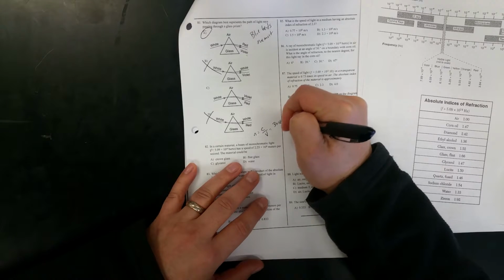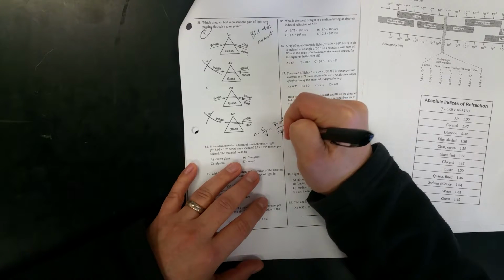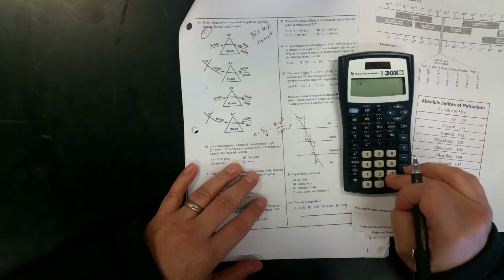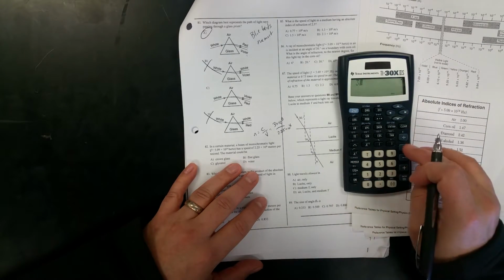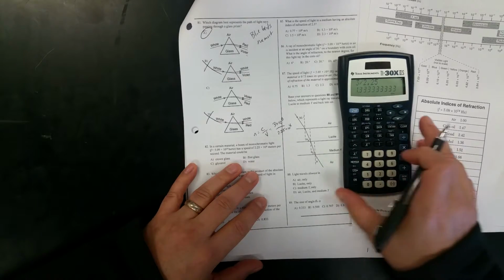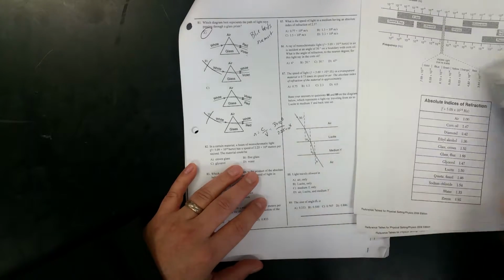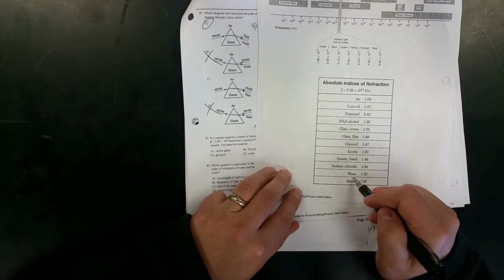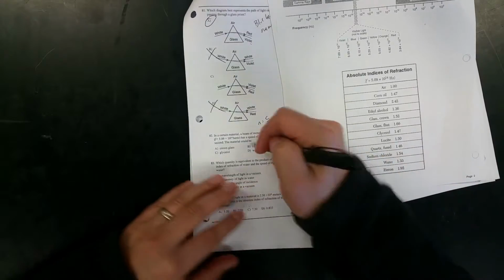So 3 times 10 to the 8th over 2.25 times 10 to the 8th. You end up just getting 3 over 2.25, which gives you n of 1.33. And let's look. What has an n of 1.33? It looks like water does. So this should probably be water.